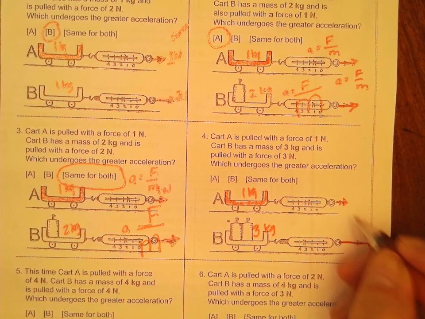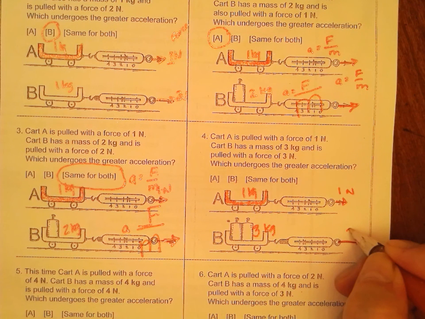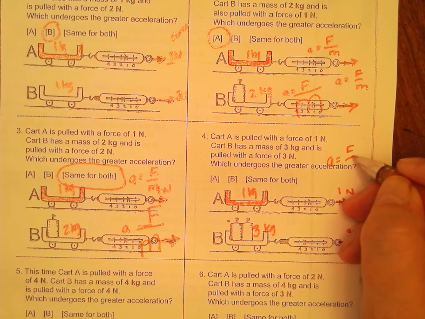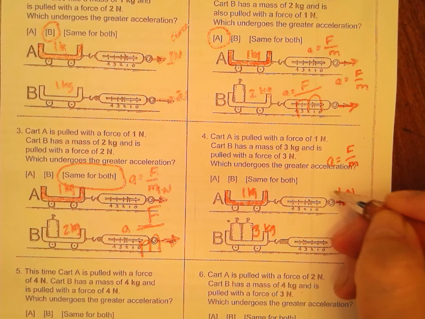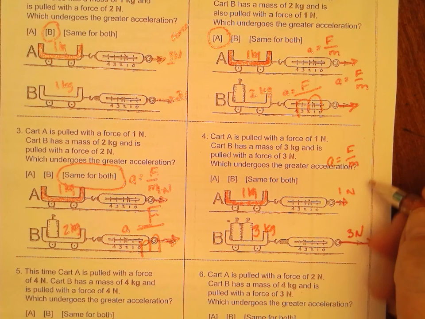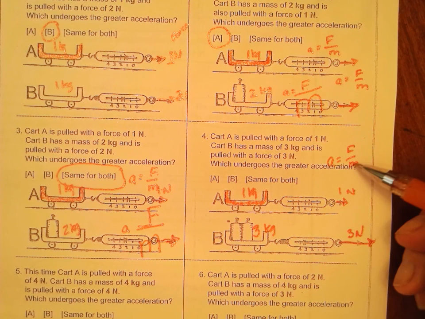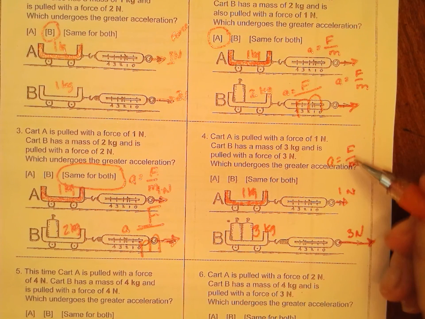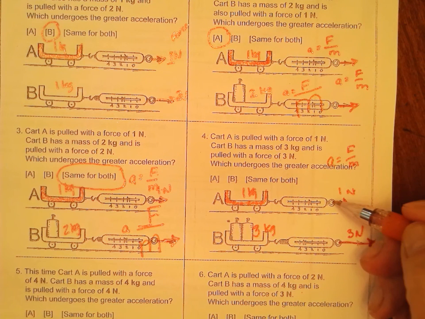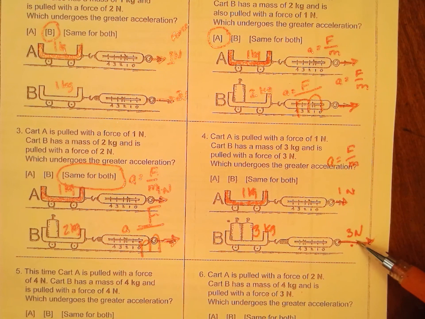Acceleration is equal to the force divided by the mass. Here, 1 Newton divided by 1 kilogram, the acceleration is 1. In this case, the acceleration is 3 newtons divided by 3 kilograms, the acceleration is still 1. So they are the same.